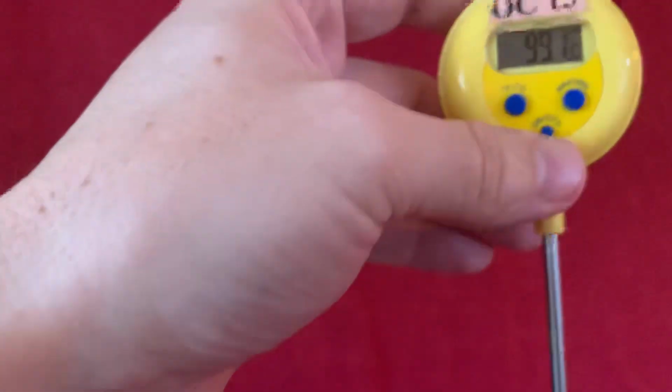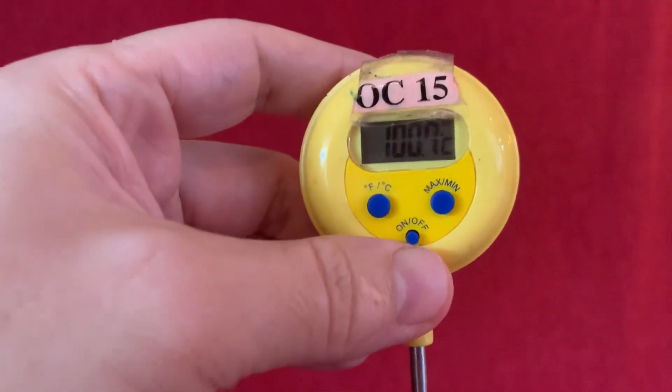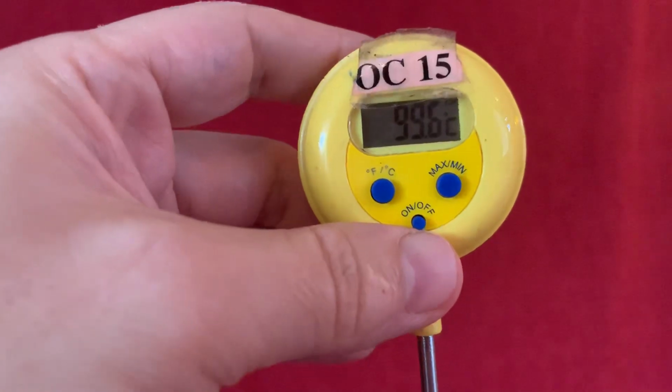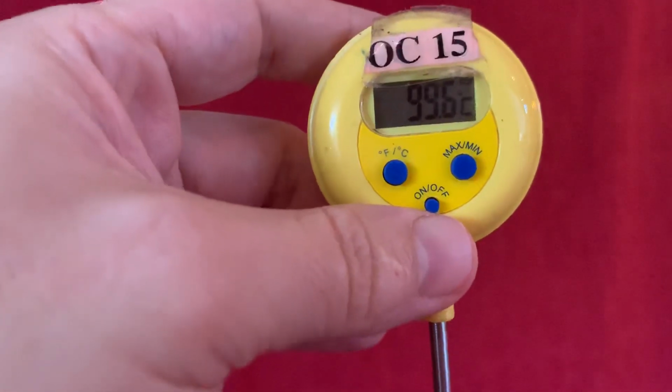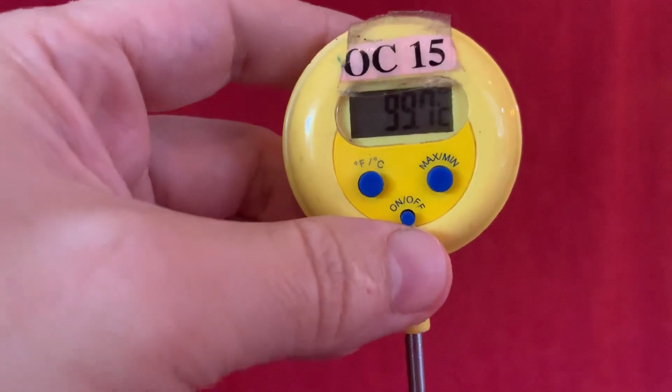Having a bit of a time settling on a single value. Now a sample like this, you don't want to rest the thermometer on the bottom of the beaker because then it might start measuring the temperature of the hot plate. You want it to measure the sample of the water that you're in.